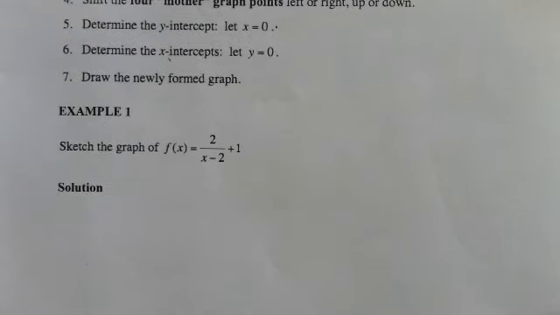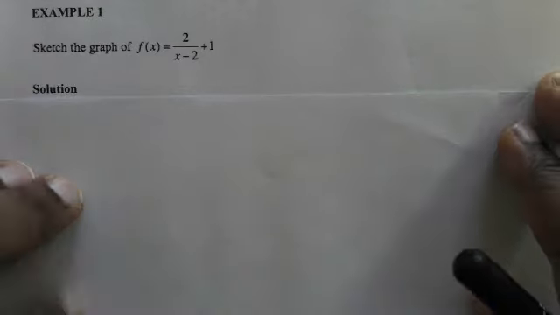So, right, let's sketch this one. f of x is equal to that. Right, so what do we need to do? Obviously, we need to determine our asymptotes here.